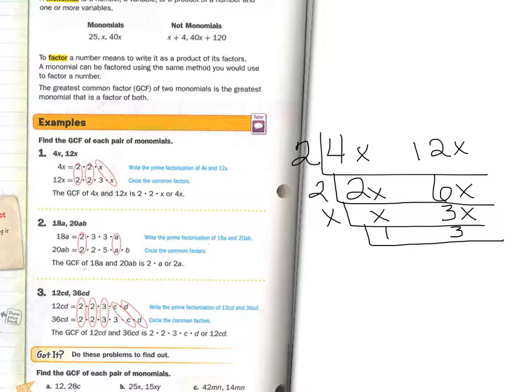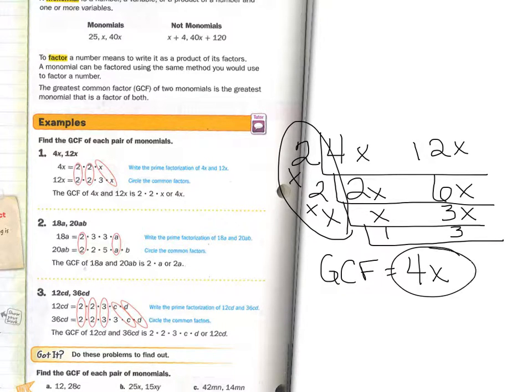So now, what is the GCF? You should remember from your cake method, 2 times 2 times x. That's your GCF, so your GCF is 4x. You can see over here they used the listing method, or what's called prime factorization. We don't really do that. It's just more difficult. But they found the same answer that we did using the cake method. Trust me on this. The cake is way better.